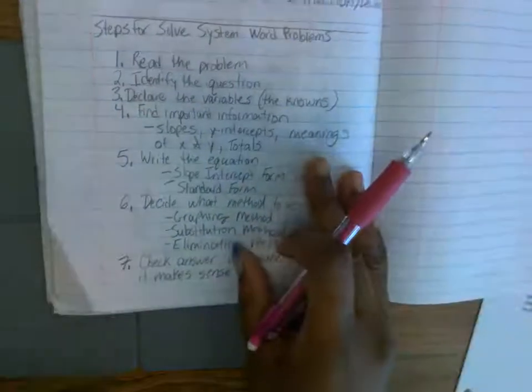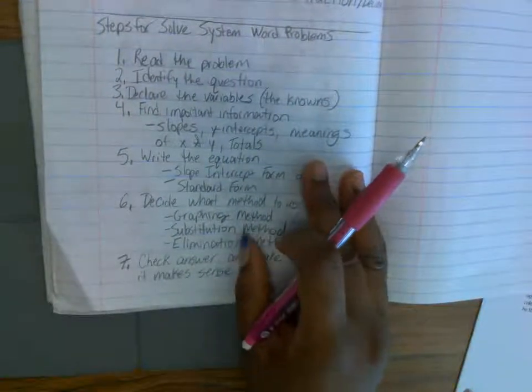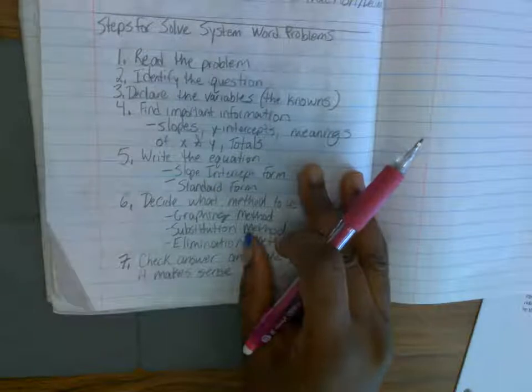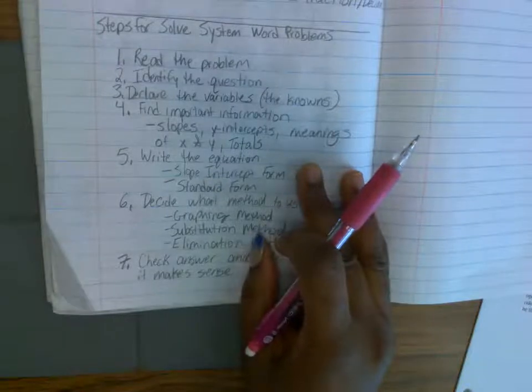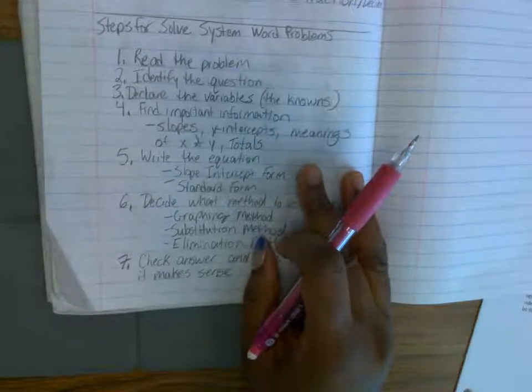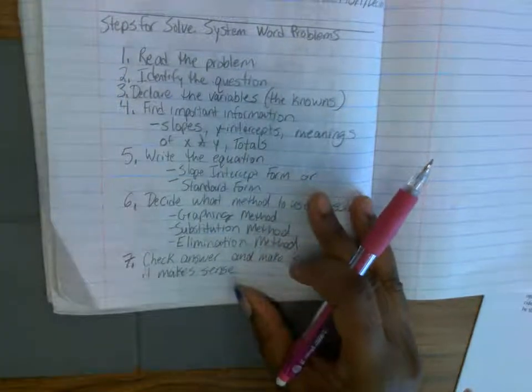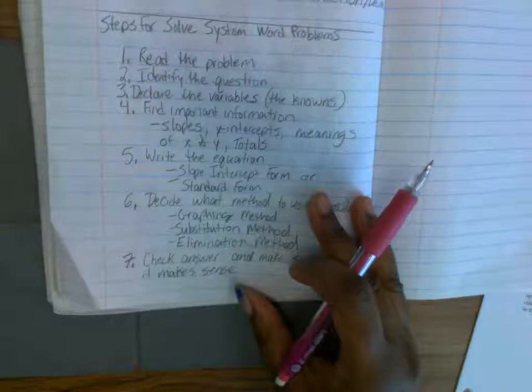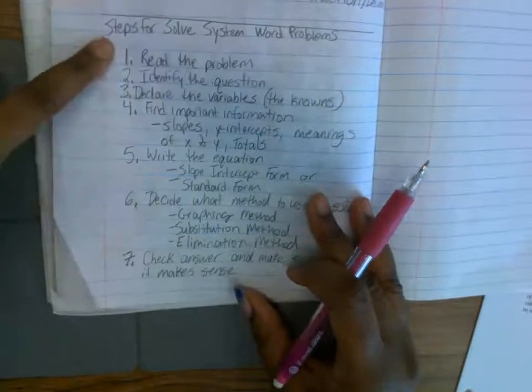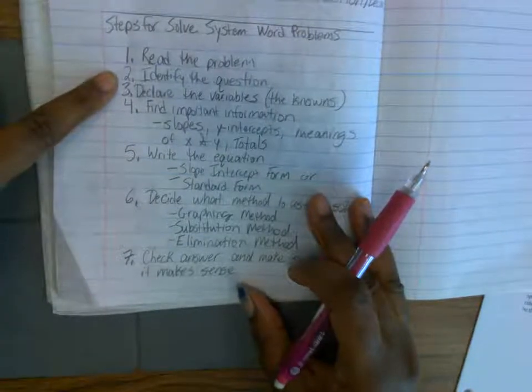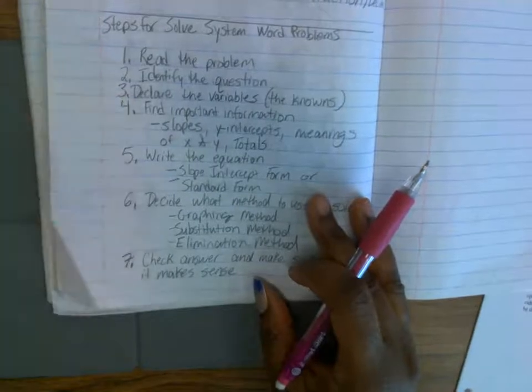These are the steps that we're going to use. I'll reiterate this again. You're not going to use every single step for every single word problem. Okay, these are just guidelines. When we get stuck on a word problem, we need to be thinking like this. We need to go back and do these steps. Okay, read the problem, identify the question. Okay, what are your unknowns? Whatever it's asking you for.